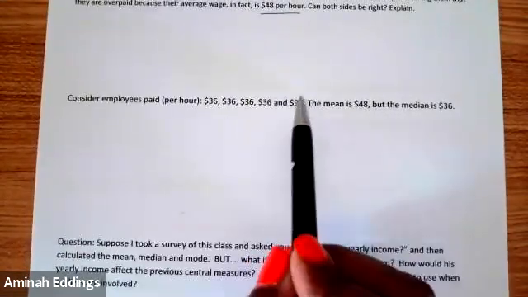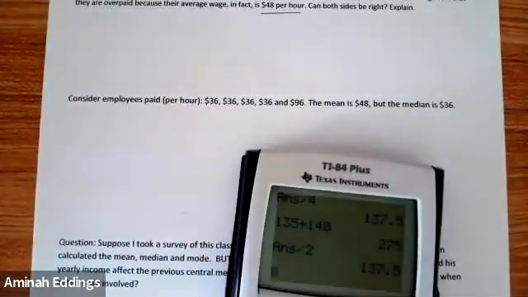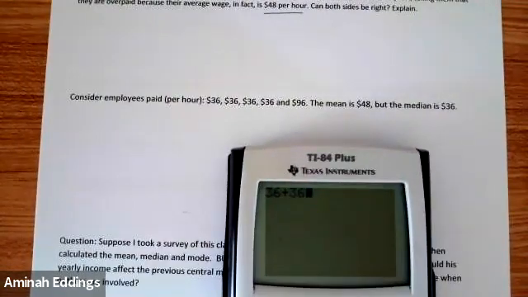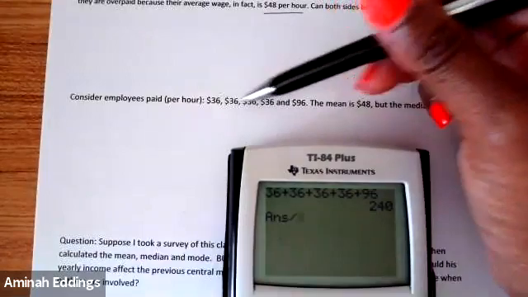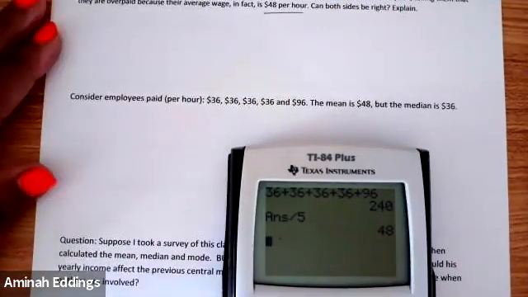Okay, so if we take this data, we will see that the mean is 48. Okay.